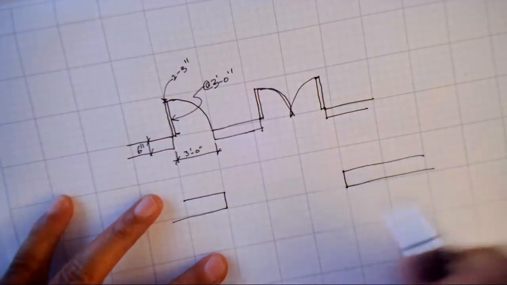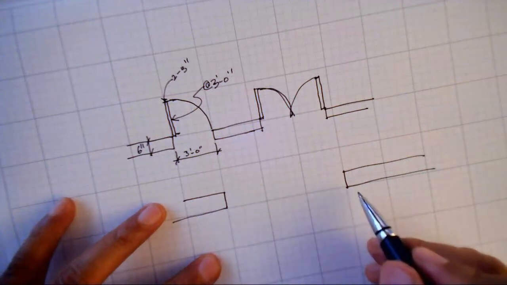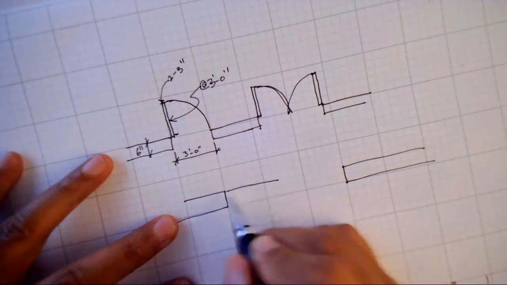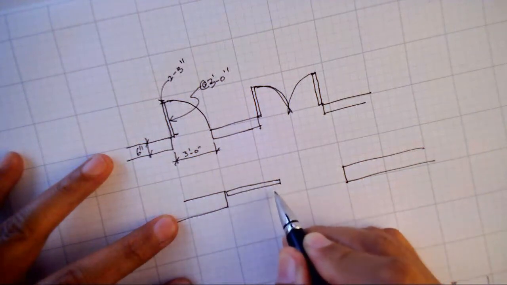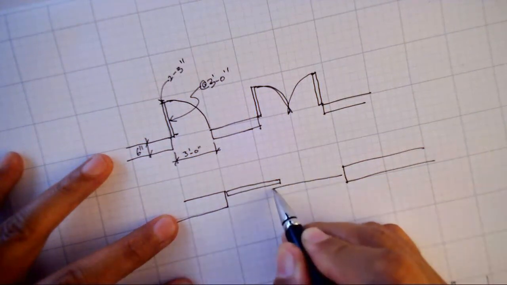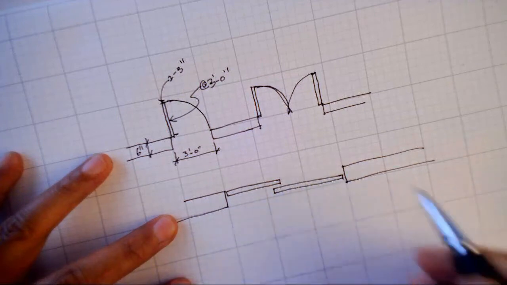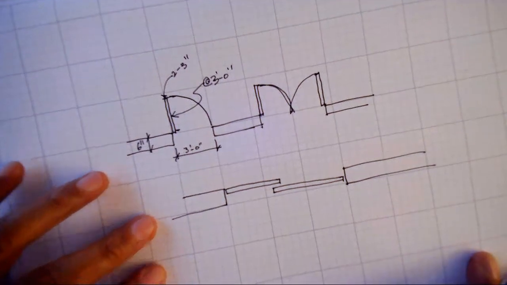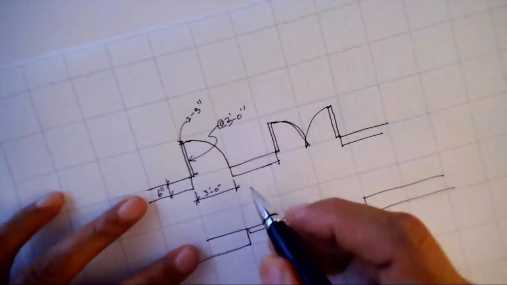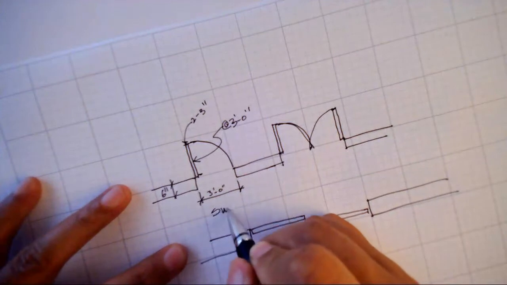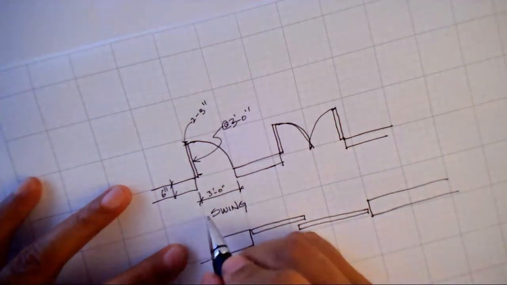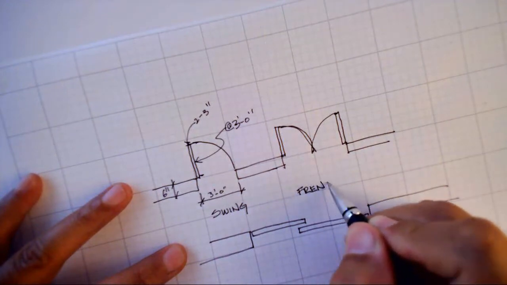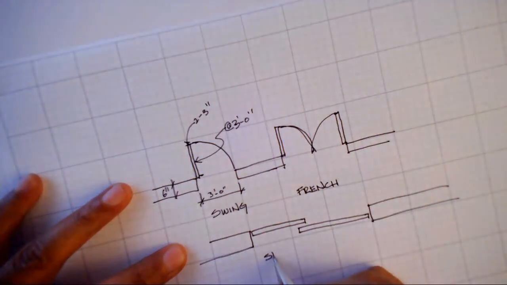So here's your 2 walls. Again, the opening in the wall represents the opening of your door. And a slider is quite simply represented as 2 slabs that are kind of overlapped to one another. So that's how you would draw a slider. Another type of door. So anyway, let me actually write this down. So swing, French, and you have slider.